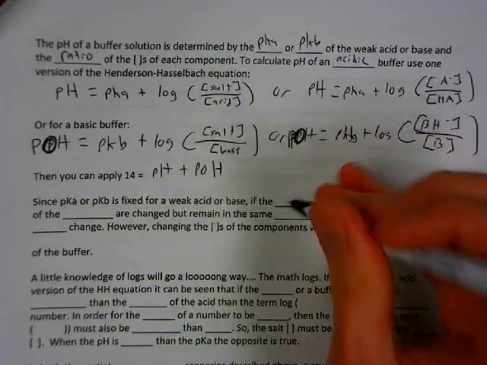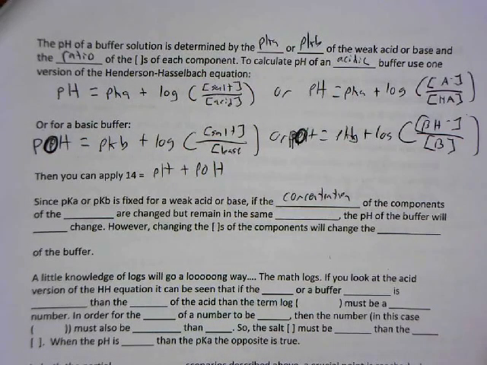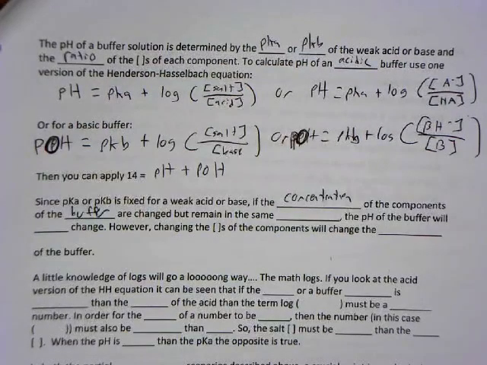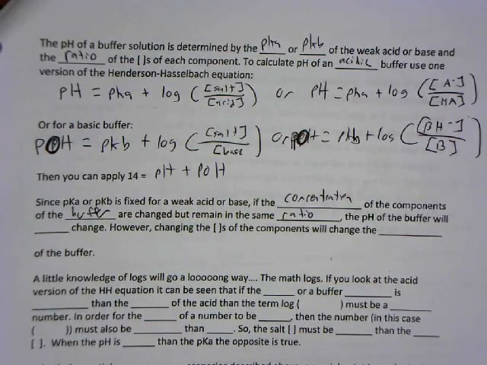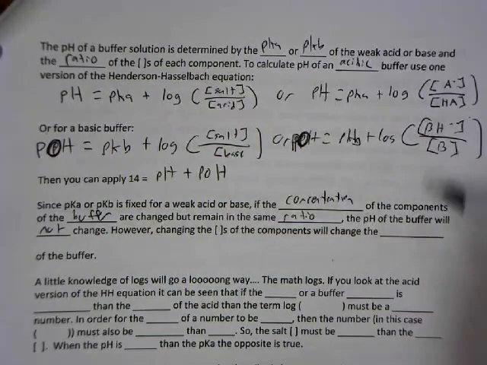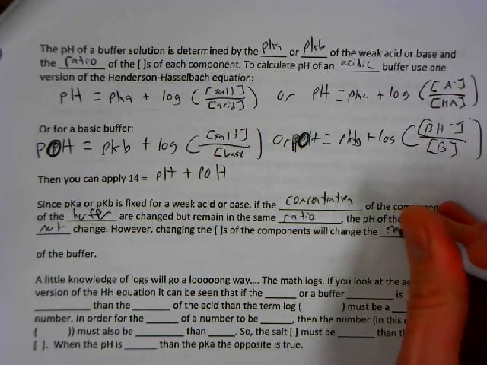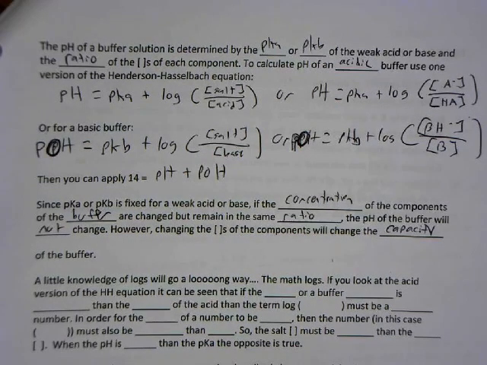Since pKa or pKb is fixed for a weak acid or base, if the concentration of the components of the buffer are changed but remain in the same ratio, the pH of the buffer will not change. It's just a smaller ratio. However, changing the concentrations of the components will change the capacity of the buffer.